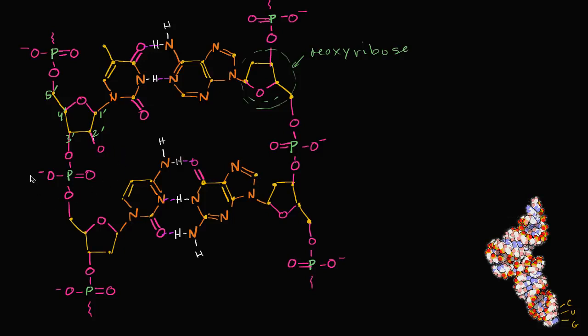Actually, let me do the hydrogens in white. So add one hydroxyl group there, and I want to do it on all the sugars on the left strand's backbone, if I want this to be a single strand of RNA, and RNA tends to be single-stranded. So oxygen, and then a hydrogen. Adding this hydroxyl group, instead of just having a hydrogen by itself over there, tells us that this sugar is no longer deoxyribose, this is ribose. So now we have ribose.